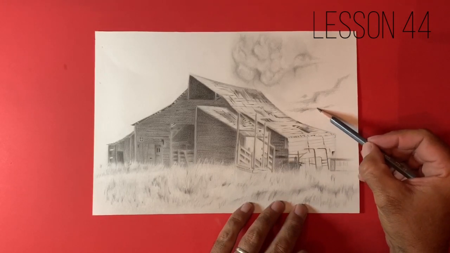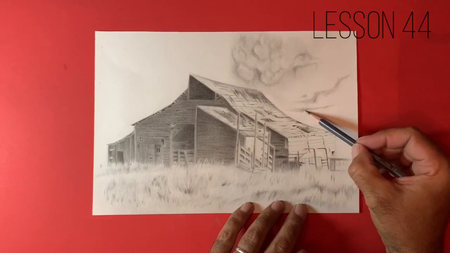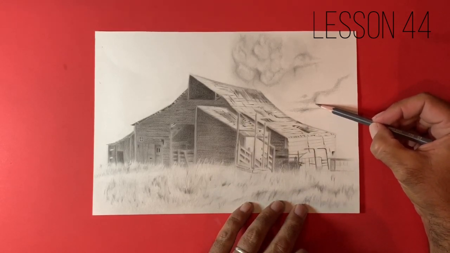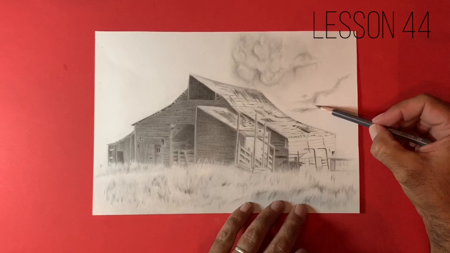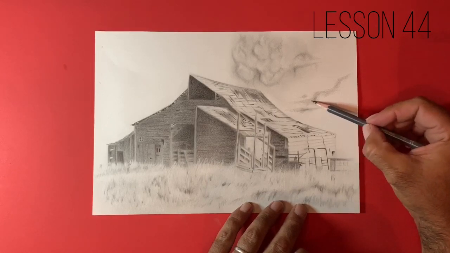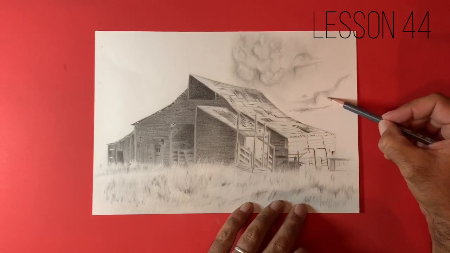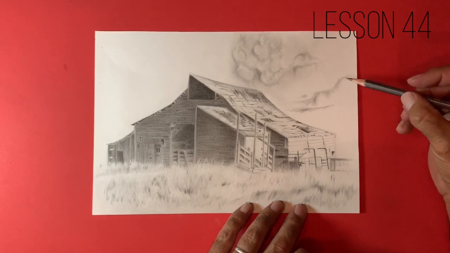We want them to be looking at this beautiful wooden barn with very different textures and lots of different angles and the look of a dilapidated building. We don't want them to be overly concerned with the clouds. We want them to notice the clouds.